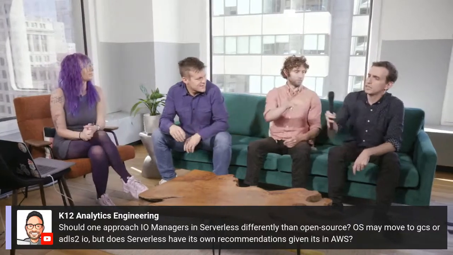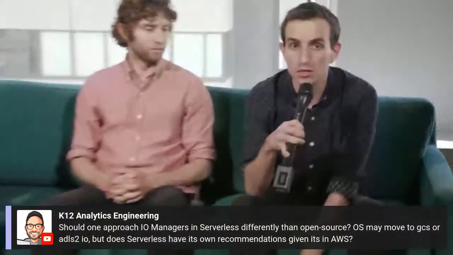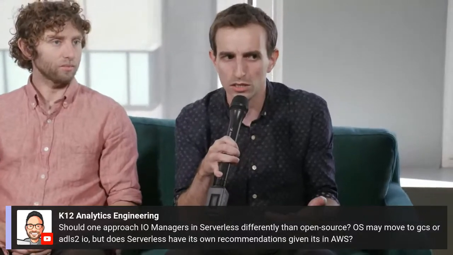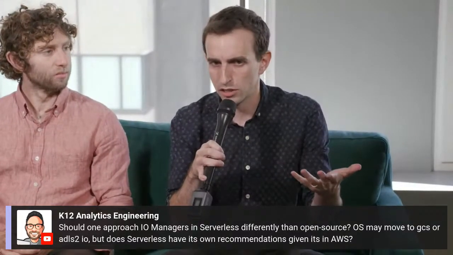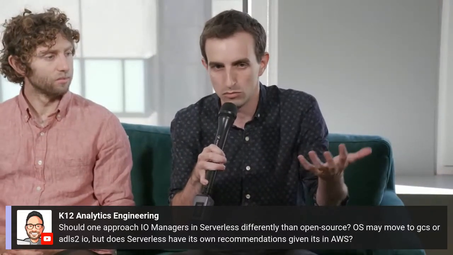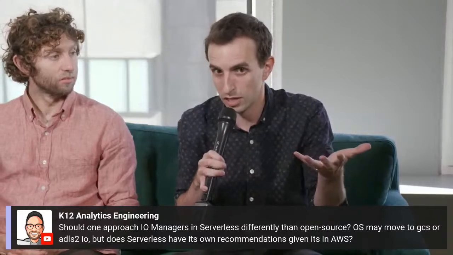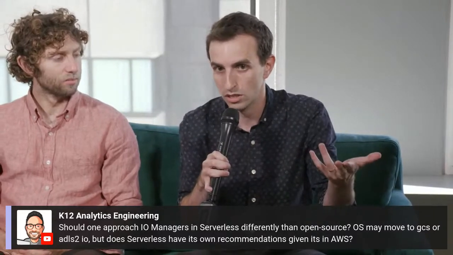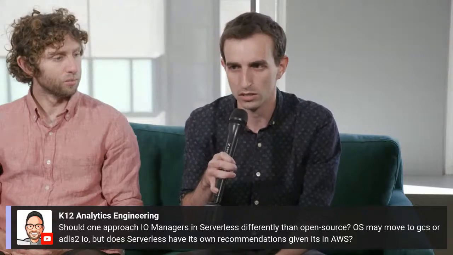Should one approach I/O managers in serverless differently than open source? Open source may move to GCS, but does serverless have its own recommendation given it's in AWS? Yeah. That part of the system is pluggable in serverless as well. So if you want to store the outputs of your assets or your jobs in S3 or another cloud provider, which you might want to do because they might be relatively sensitive depending on your use case, you can absolutely still plug that into serverless and include the credentials for those providers in the image.